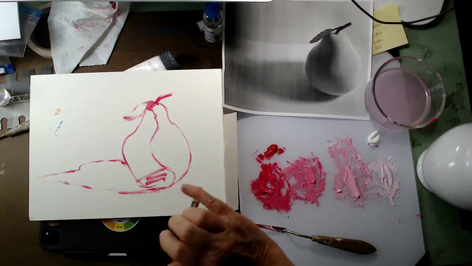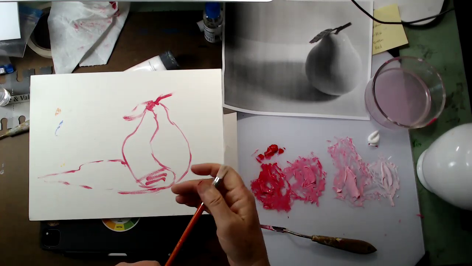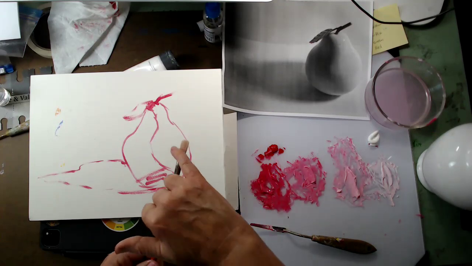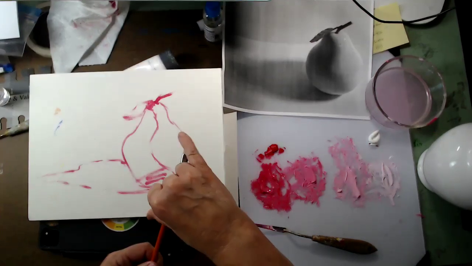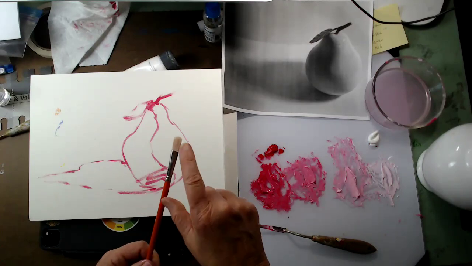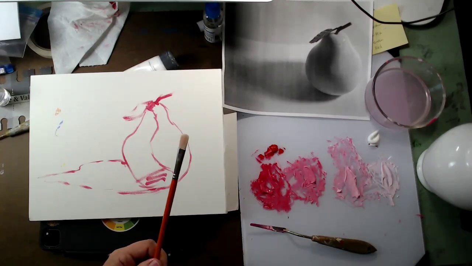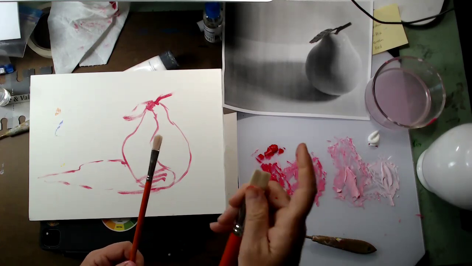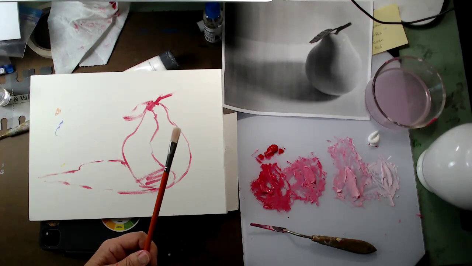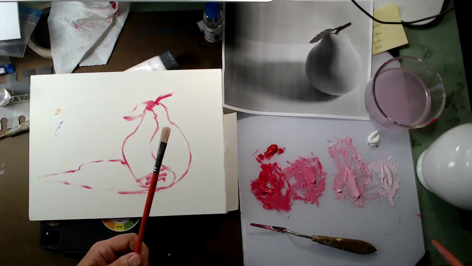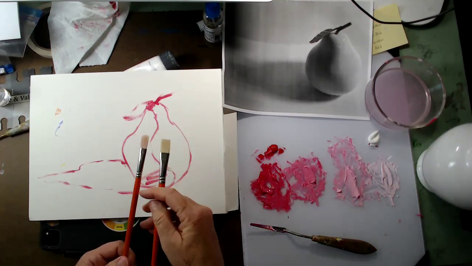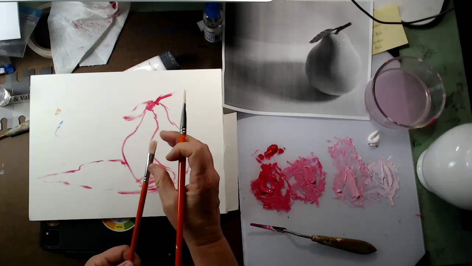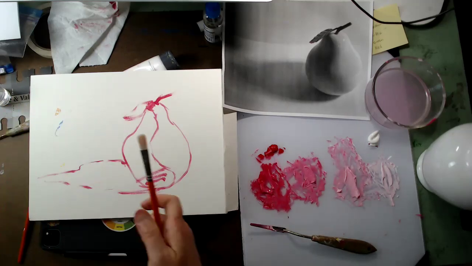This is a filbert brush. Do you see the rounded edge? It's nice. If you paint with a flat brush, you can end up getting lines in your painting. But try both. Sometimes you get lines. This prevents lines, so use this brush.